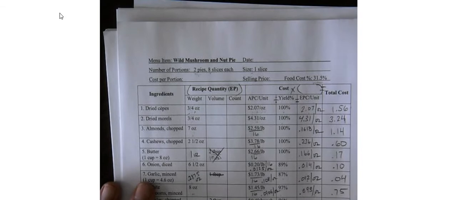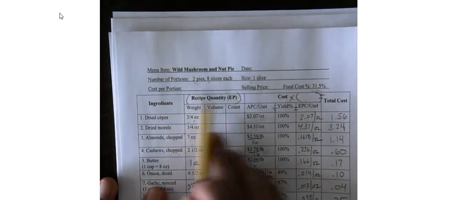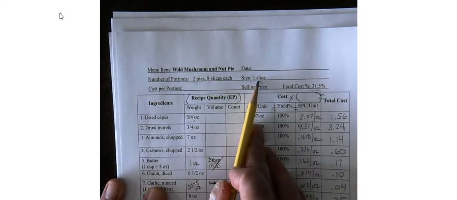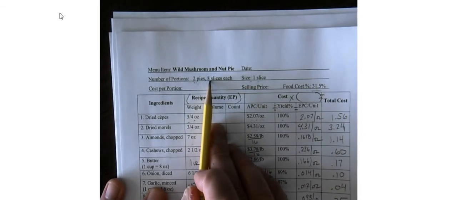All right, total recipe cost is great, but cost per portion is better. So we're going to take that $11.62. My portion size is one slice. 2 times 8 is 16. I've got 16 slices.